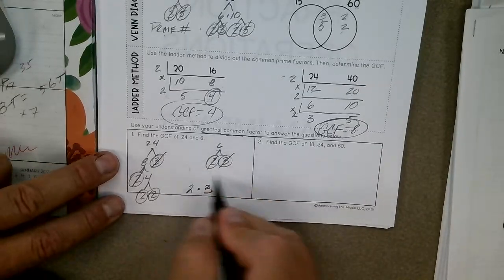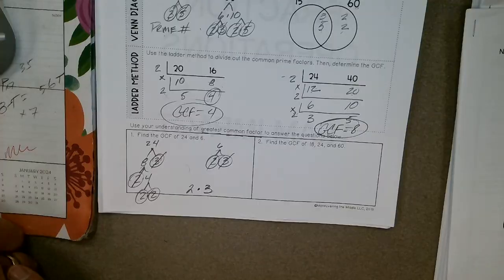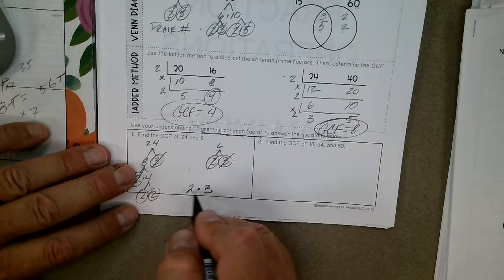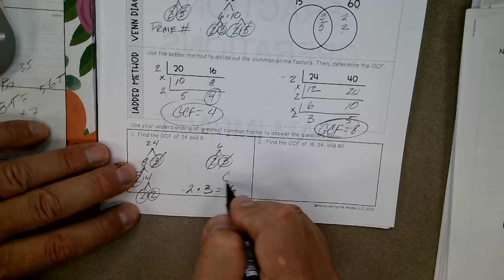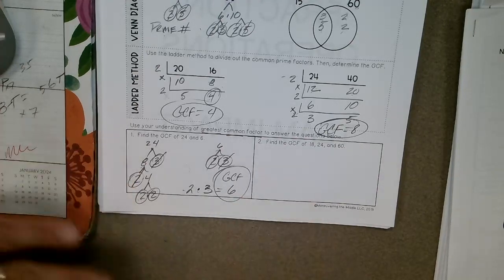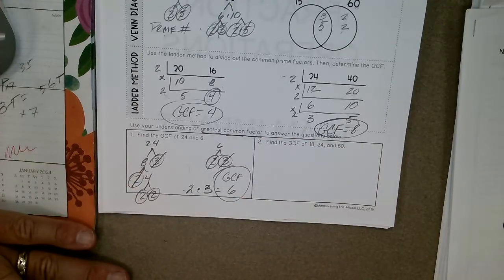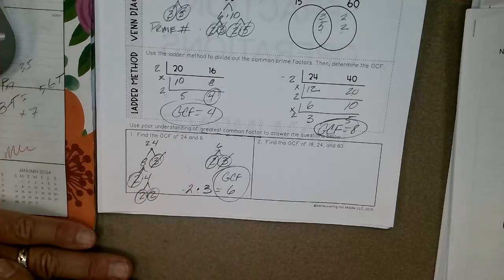I'm out of numbers under 6. So therefore, I am done. 2 times 3 is 6. 6 is the greatest common factor. I recommend this technique.